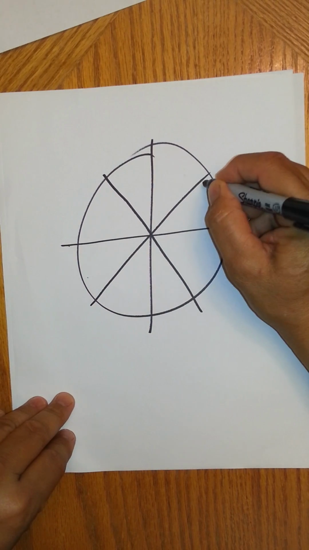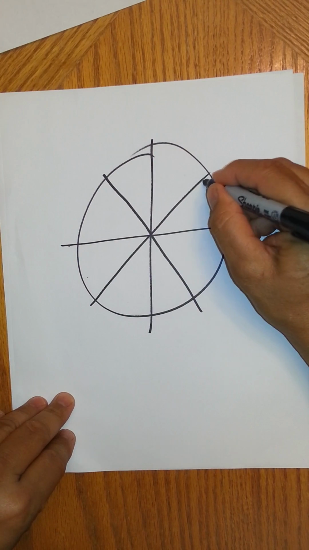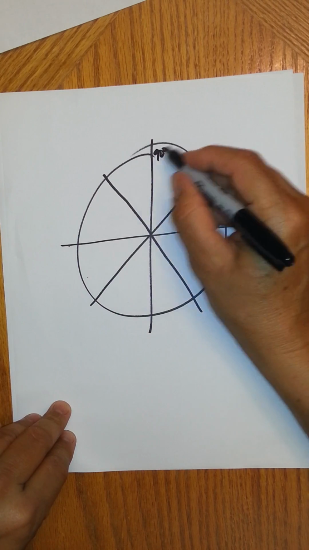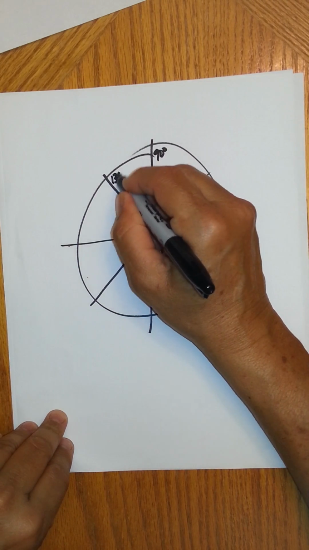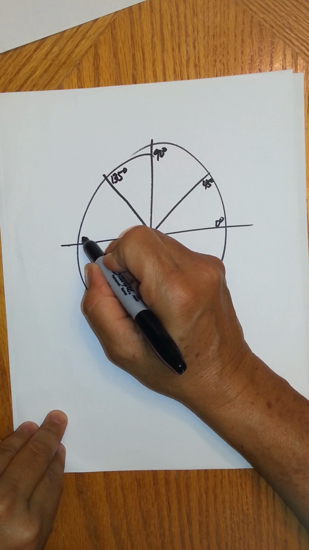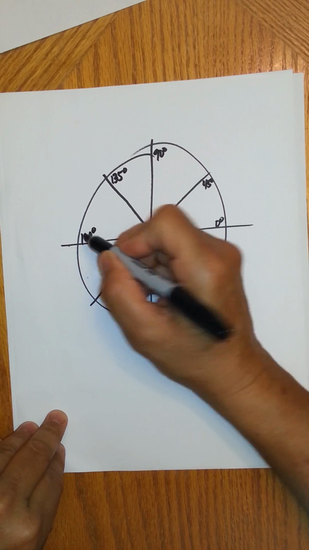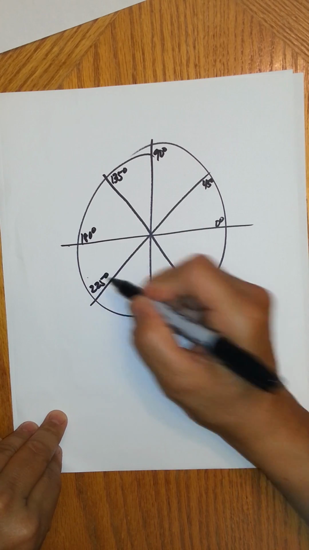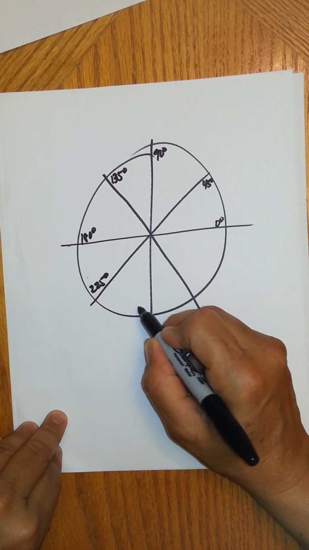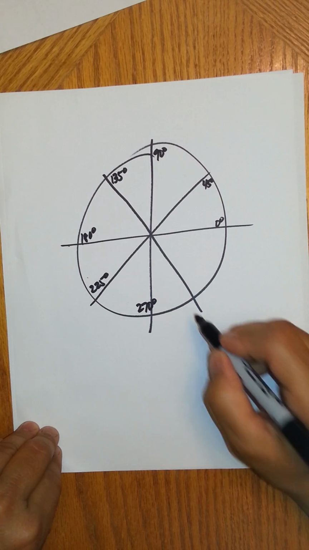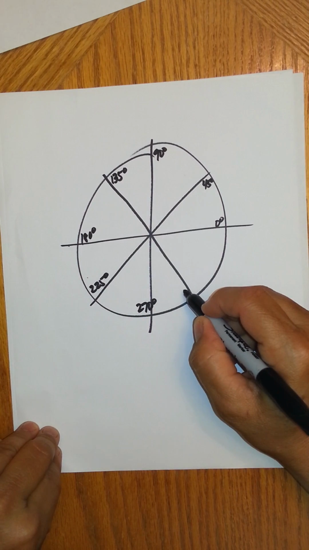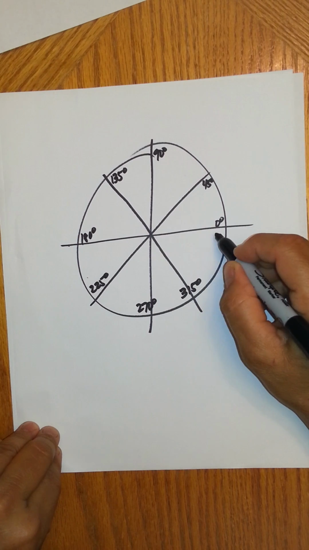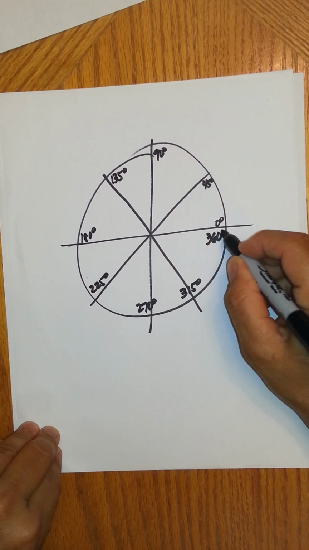0 degrees. Here are the eighths, so 45 degrees, add another 45, 90 degrees, add another 45, 135 degrees, add another 45, 180 degrees, add another 45, 225 degrees, add another 45, 270 degrees, add another 45, 315 degrees, add another 45 degrees, 360 degrees.